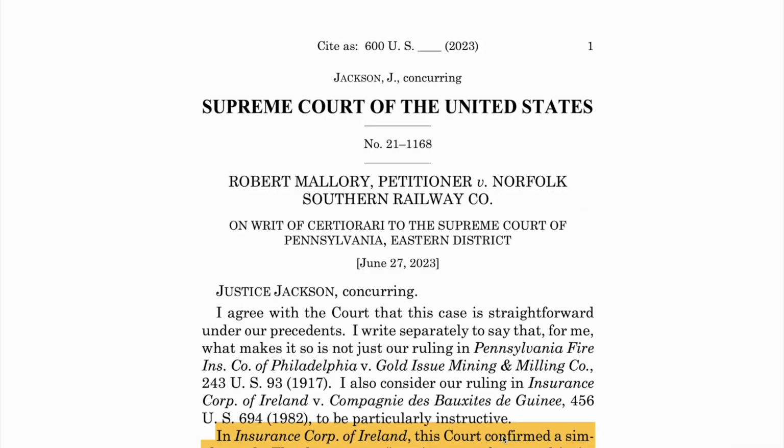Now let's look at the 2 concurring opinions, one from Justice Jackson, one from Justice Alito, and the dissent by Justice Barrett. We'll start with Justice Jackson, and she absolutely nails it on the head here. This is a fabulous opinion written by her, and she writes in a way that gets directly to the point and doesn't waste your time.